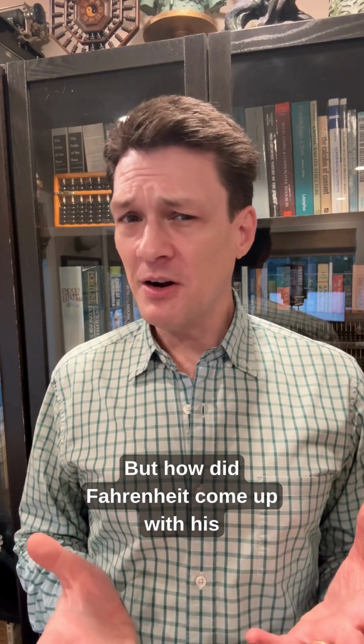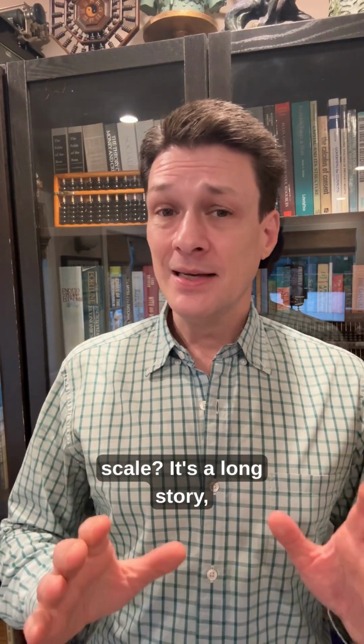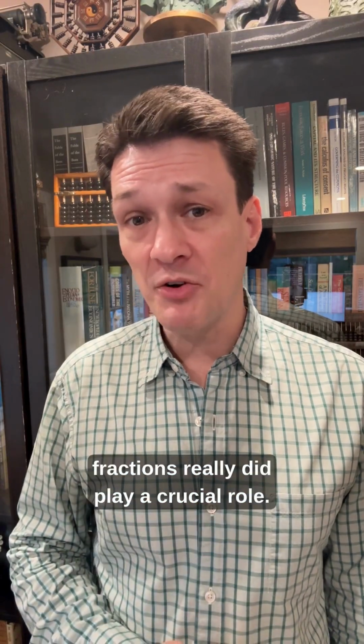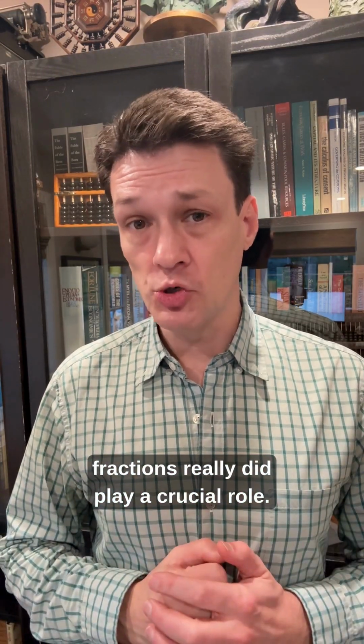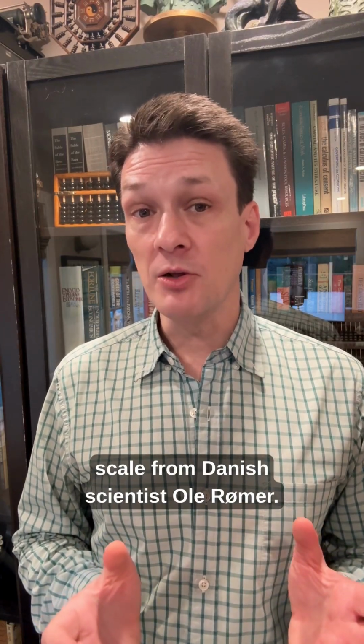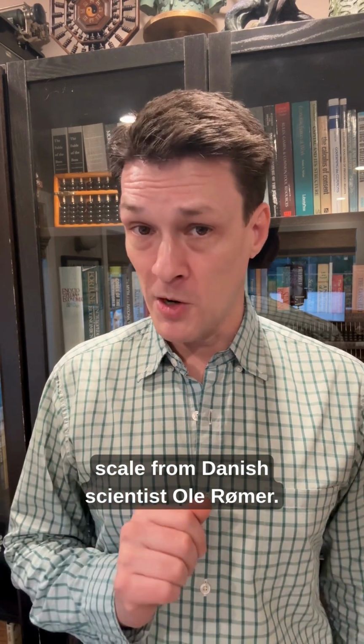But how did Fahrenheit come up with his scale? It's a long story, but those considerations of human scale and precision without fractions really did play a crucial role. Daniel Gabriel Fahrenheit adapted his temperature scale from Danish scientist Ole Romer.